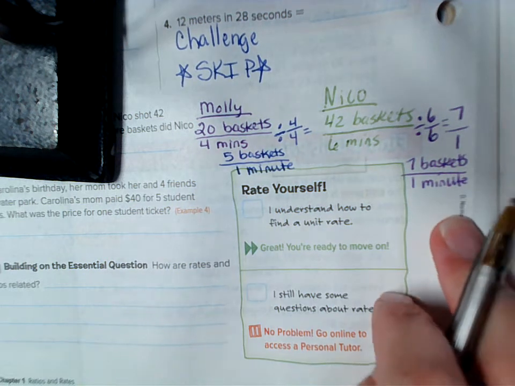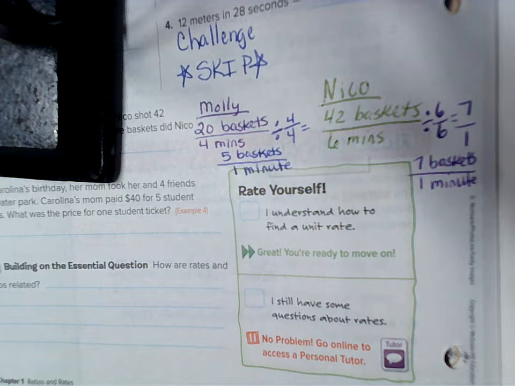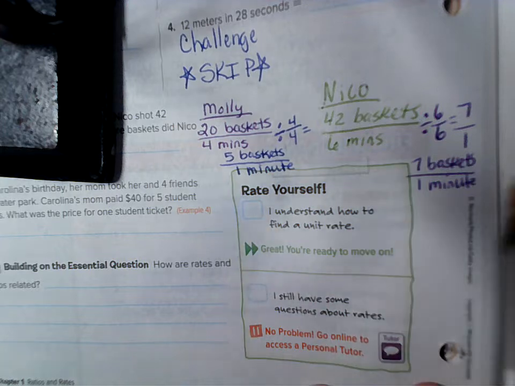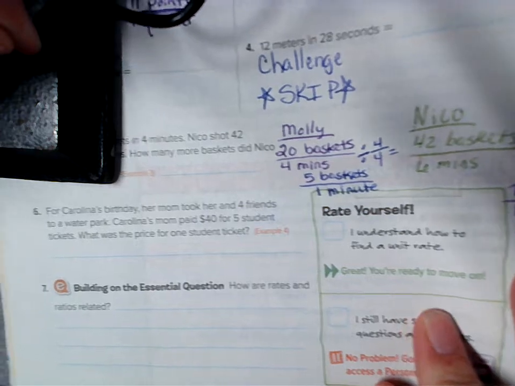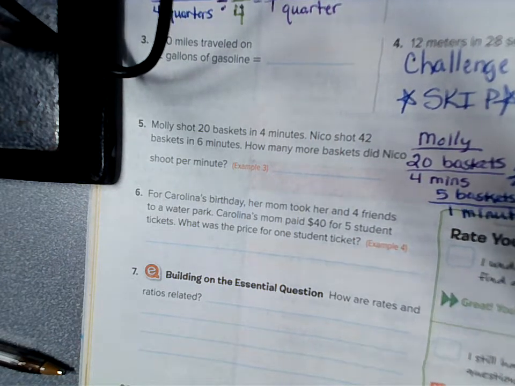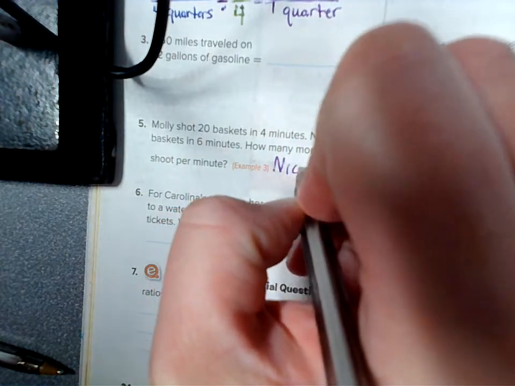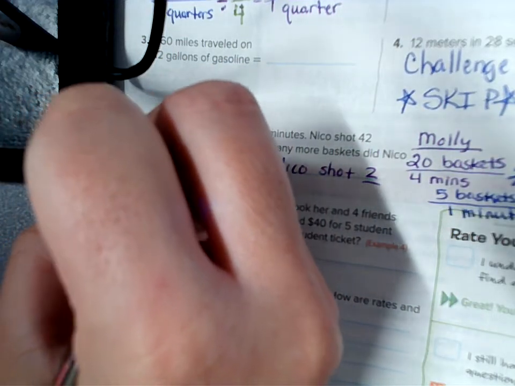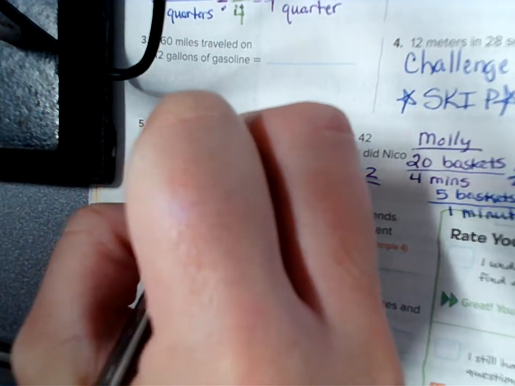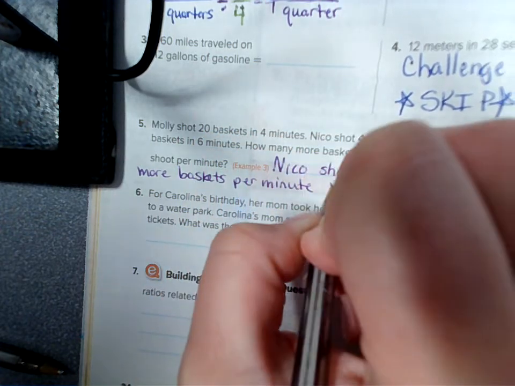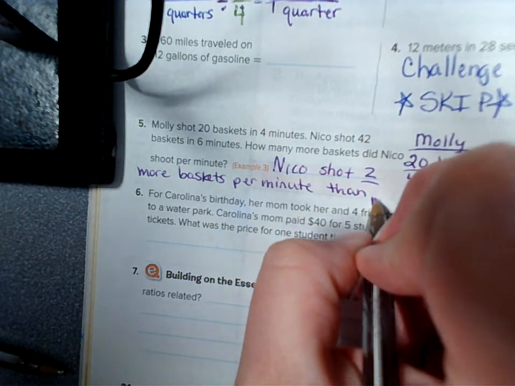The question said, how many more baskets did Nico score than Molly? So we already know he scored more, but how many more? Well, 7 baskets compared to 5 baskets would be the difference of 2. So we can write, Nico shot 2 more baskets per minute than Molly.